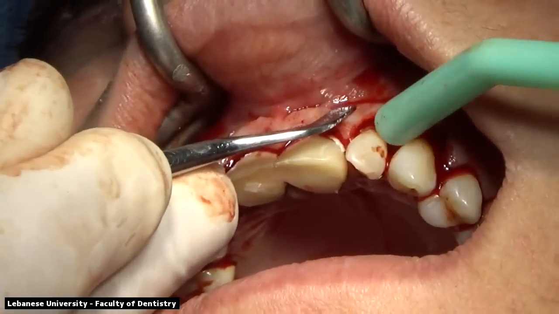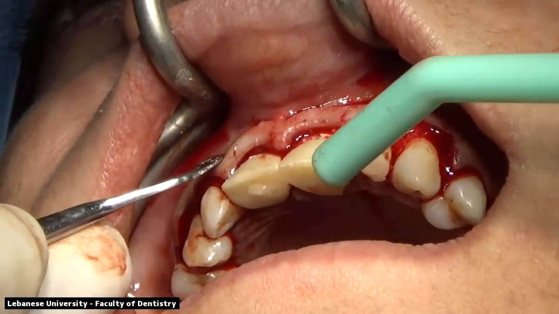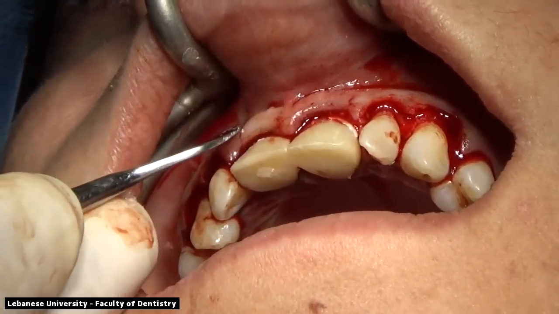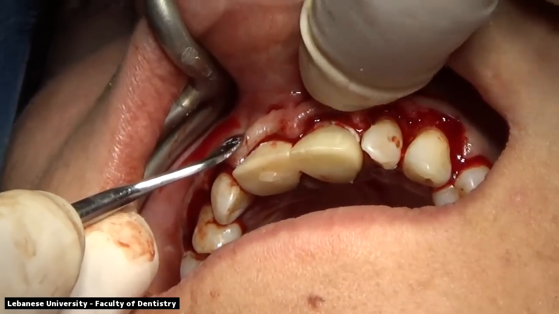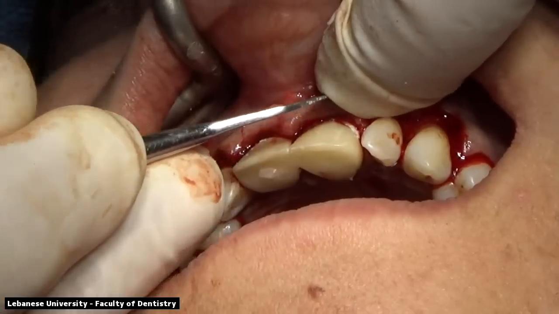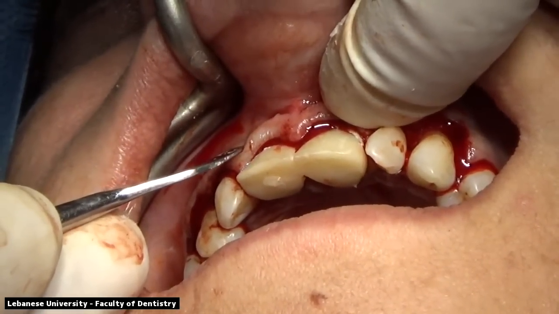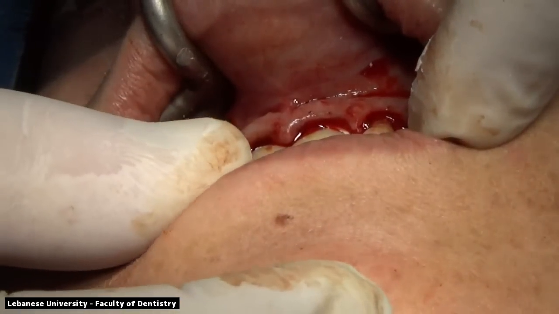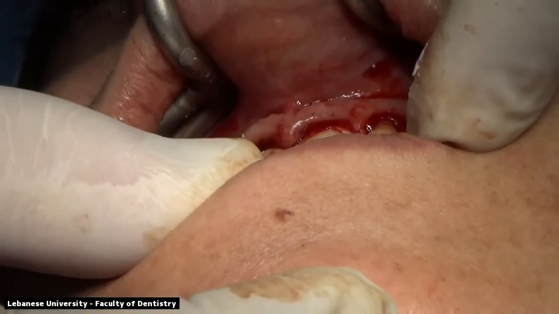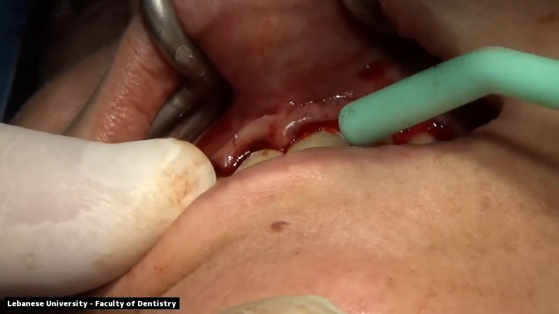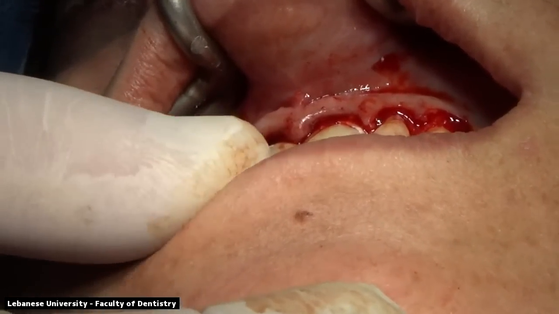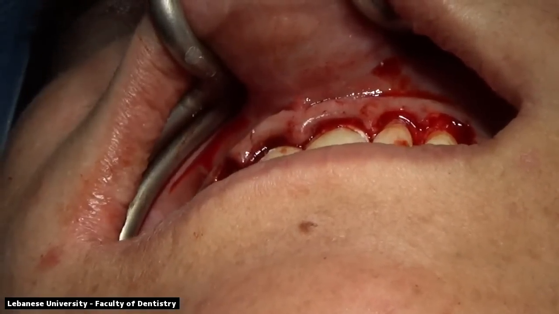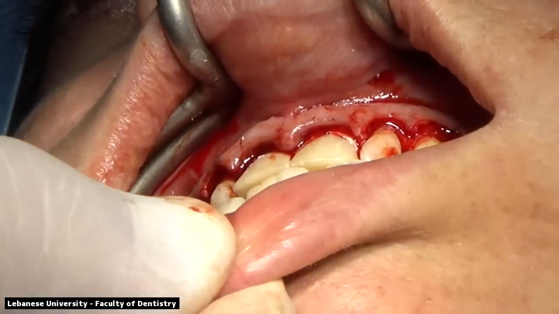We're adapting the flap to the surface, and we're waiting for the acrylic material to set completely before removing it. This will give us the shape of the inner surface of the soft tissue. It will allow adaptation of the soft tissue to the temporary restorations without gaps so that we don't get any seepage of the blood on the sides. Scalloping of the soft tissue on the temporary restoration is very important for long-term soft tissue profile.